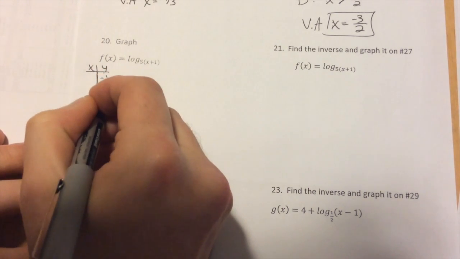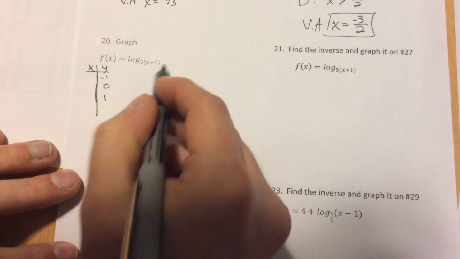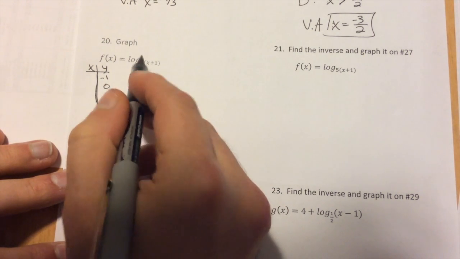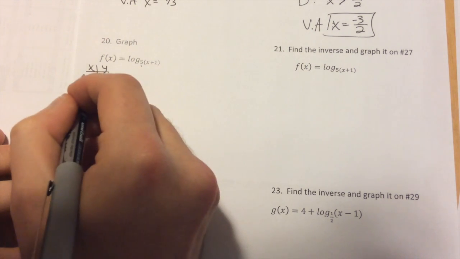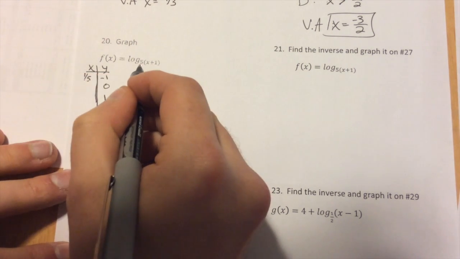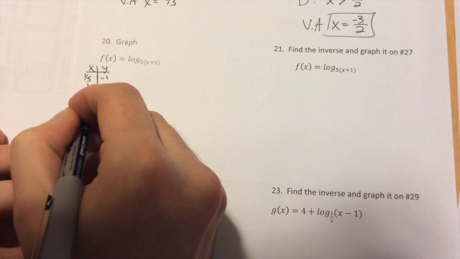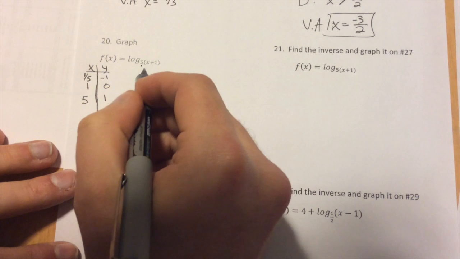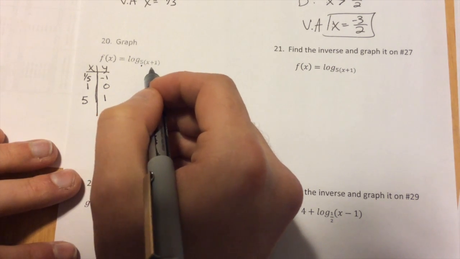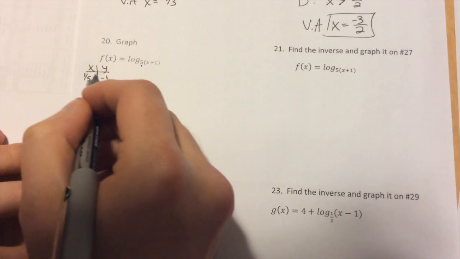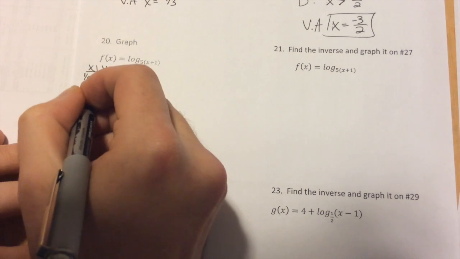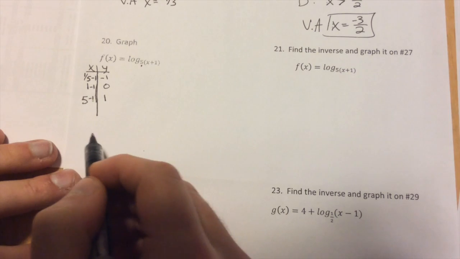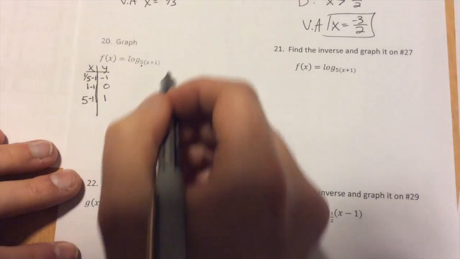I'm going to write negative 1, 0, 1 on my y side. What's my base? 5. So what's 5 to the negative first? 1/5. What's 5 to the 0th power? 1. What's 5 to the first power? 5. That negative 1 shifts my graph to the left 1. So I'm going to subtract 1 from each value in my x.